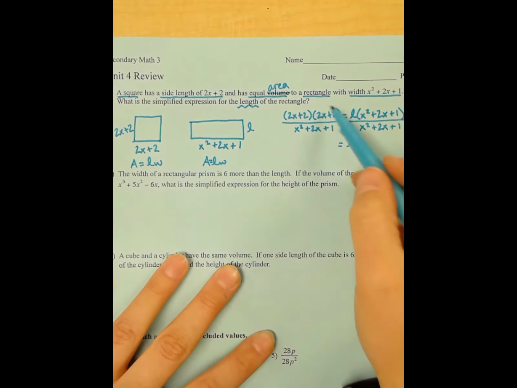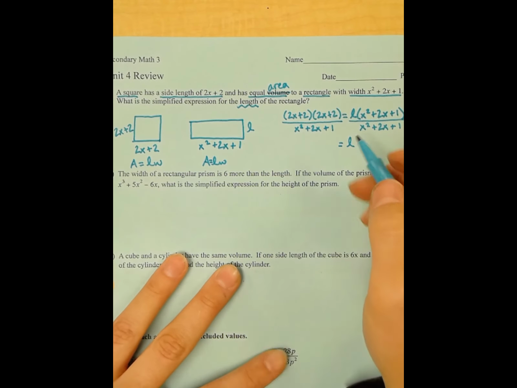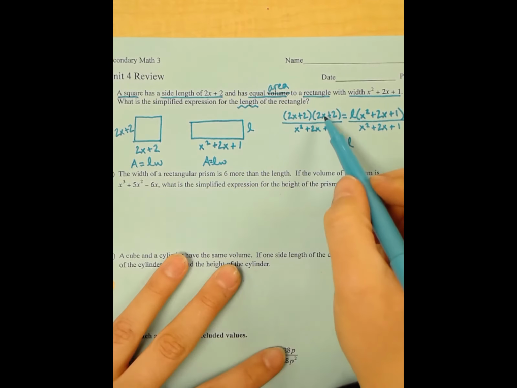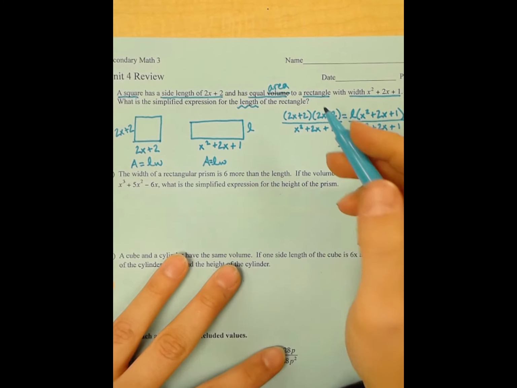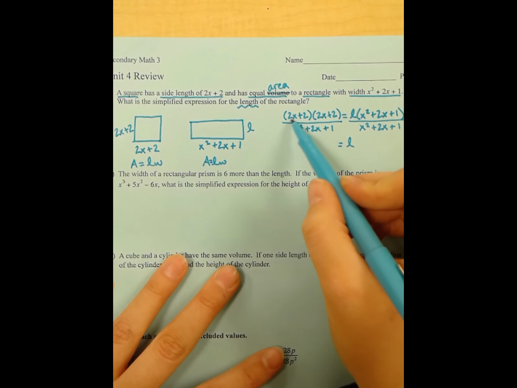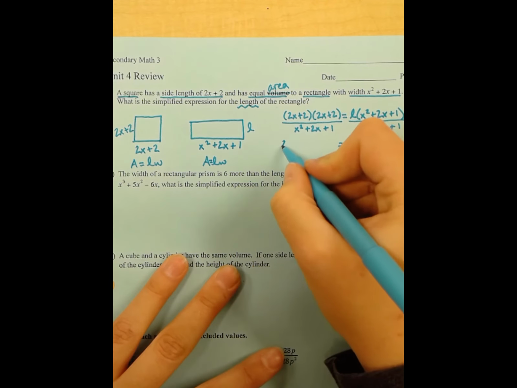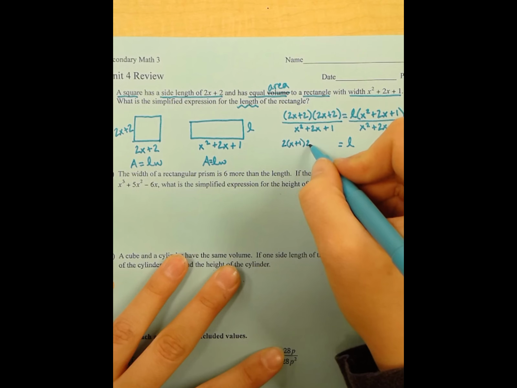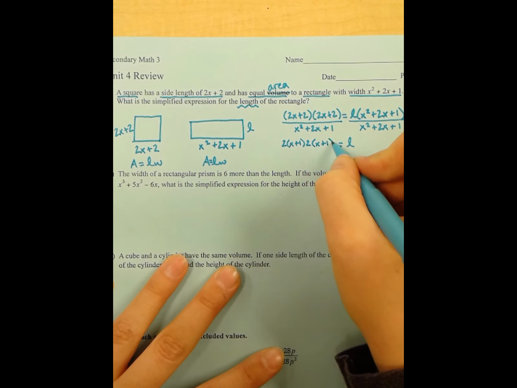So now the goal is to simplify this, and the theme of this unit is factor and cancel. So I'm just going to look at the top and say, does this factor? To the untrained eye, you would say, oh, well, it's already factored. But look closely. There's a GCF in here, which is a 2. So I'm left with x plus 1. Same on the other one, 2 times x plus 1.